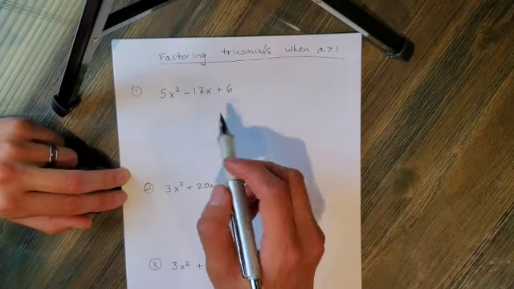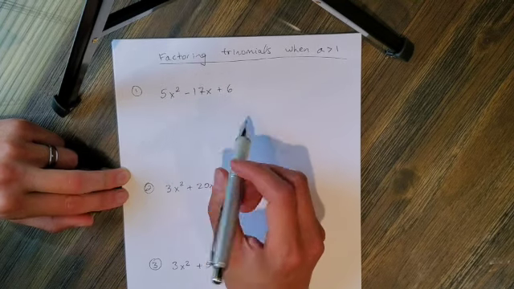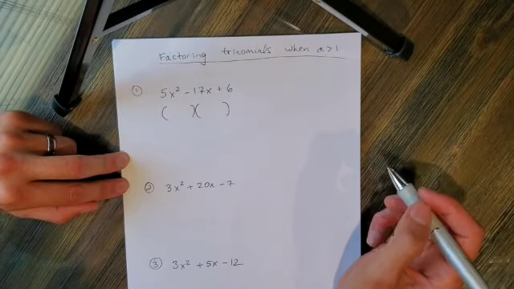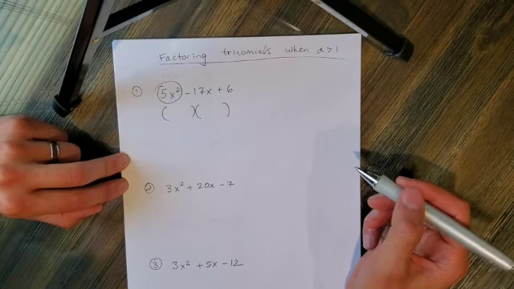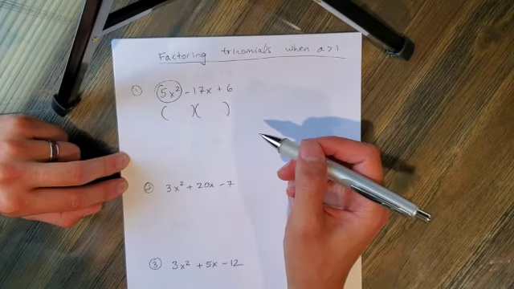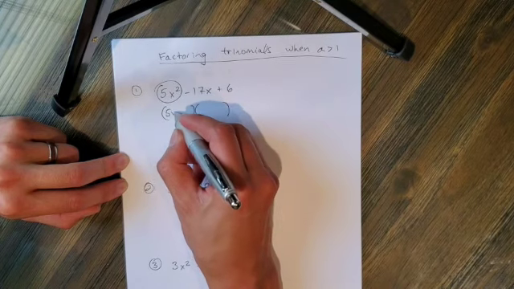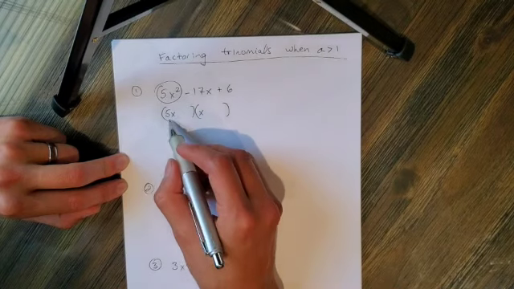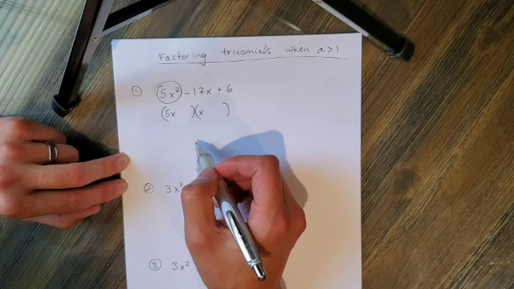Okay, now we're going to go ahead and do these the same way we were doing yesterday's lesson on factoring trinomials. So what we're going to do is draw two parentheses, and we're going to break apart the first term there, 5x squared. Now, we know it's going to be x times x to give us the x squared, but what about the 5? There's only one way to make 5 by multiplication. That's 5 times 1. So we're just going to say this is 5x and that's x. It doesn't matter where you put the 5x. You could put it in the first parentheses or in the second one.